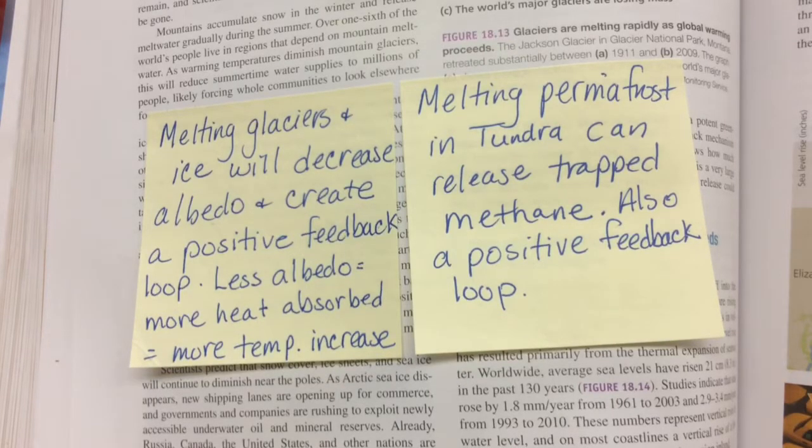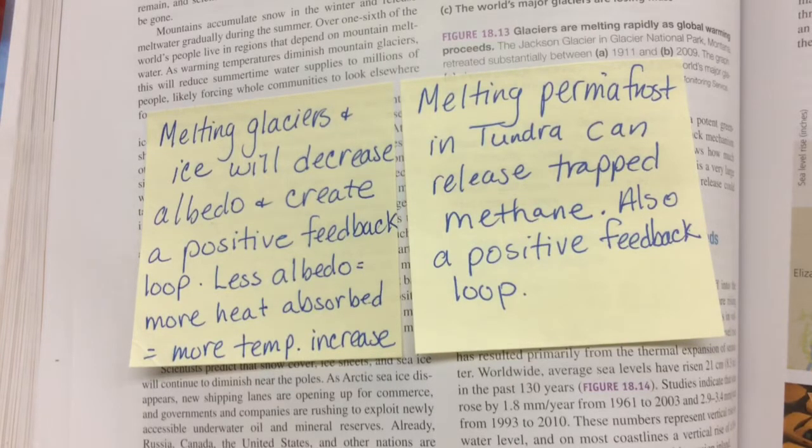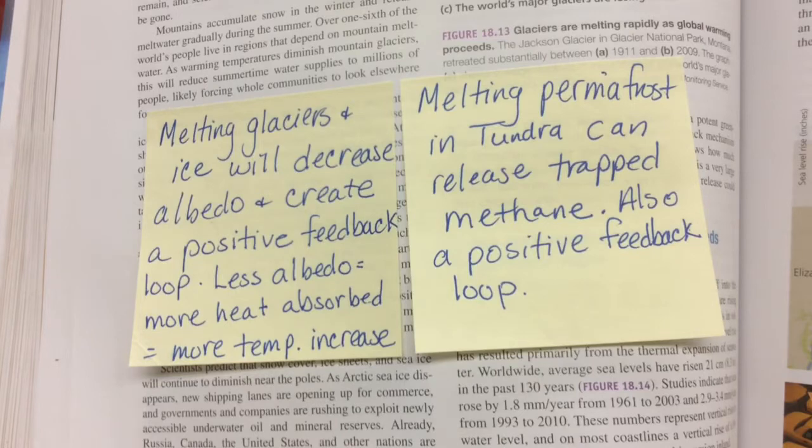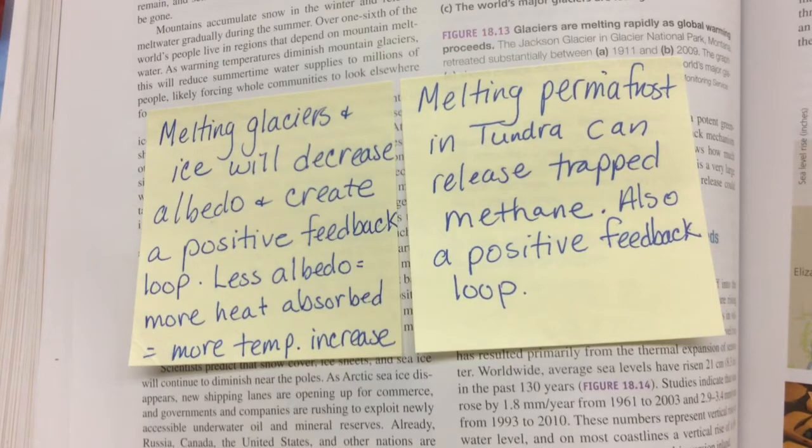And so when it melts, we are also releasing more methane, which then warms the climate more, which then melts more permafrost, which releases more methane, which then warms the climate more. And so that's also a positive feedback loop as well.